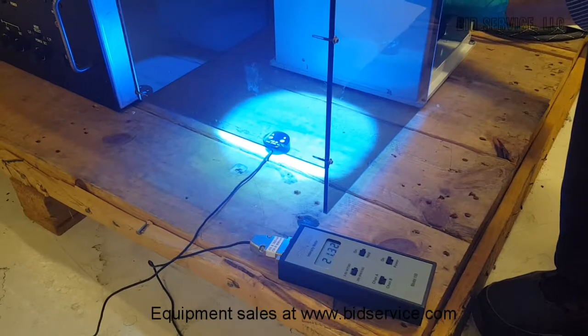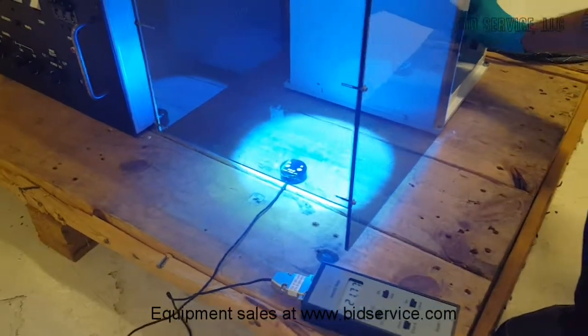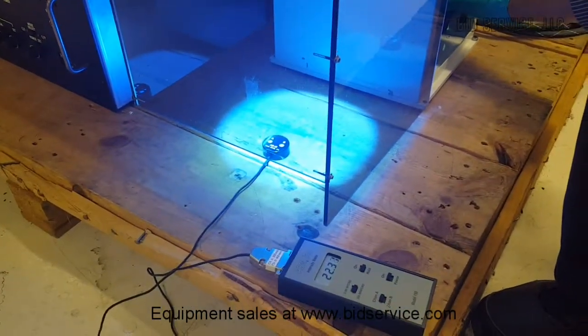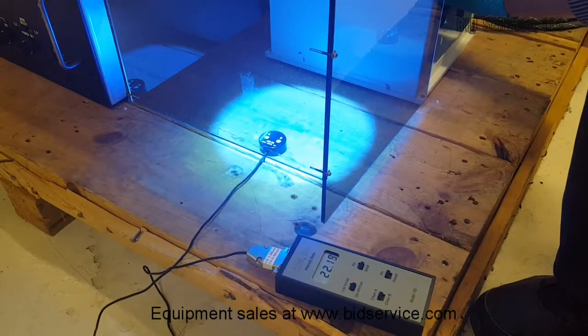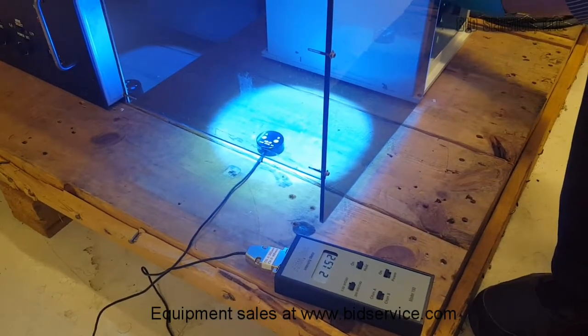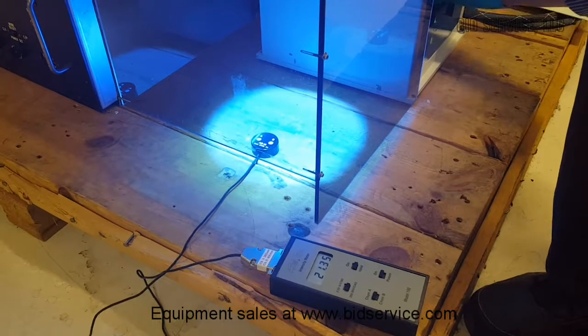You can see the reading will start to jump. So the knob should be moved very slowly, it cannot be moved fast.